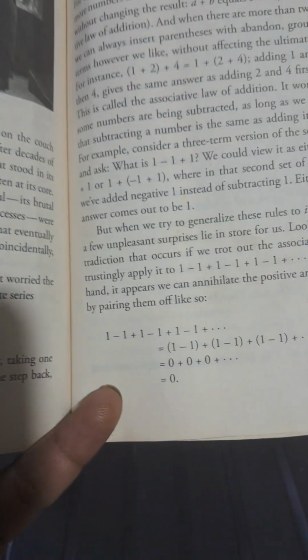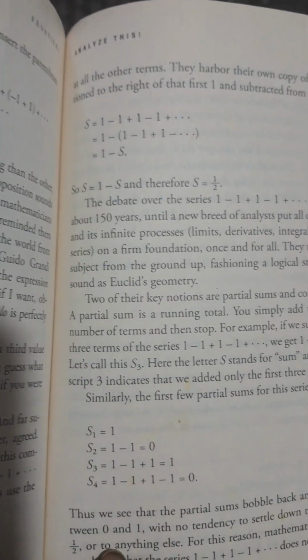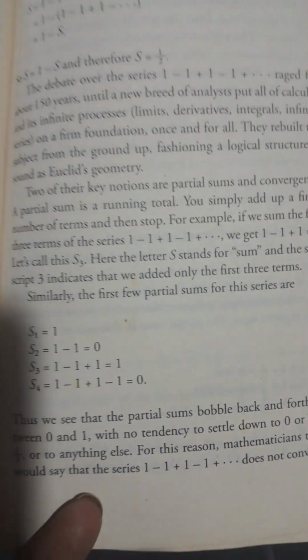So we are looking at this series, and we say it can be 1, it can be 0, it can be 1, or it can be half. Okay, so naturally this problem has to be fixed. So they came with an idea of partial sum and convergence. So in this case, we consider a partial sum.